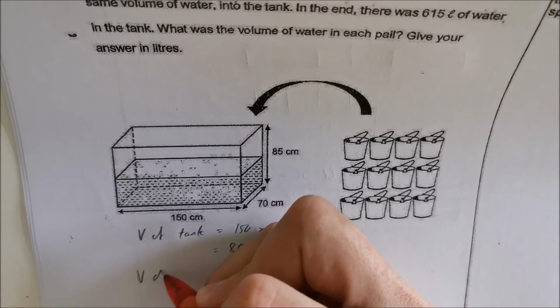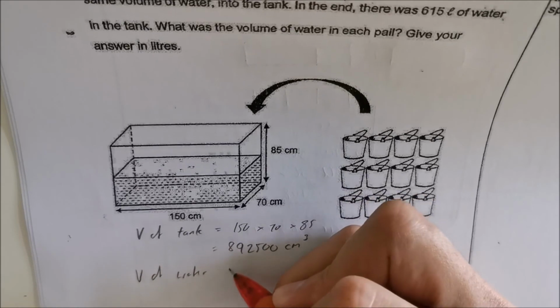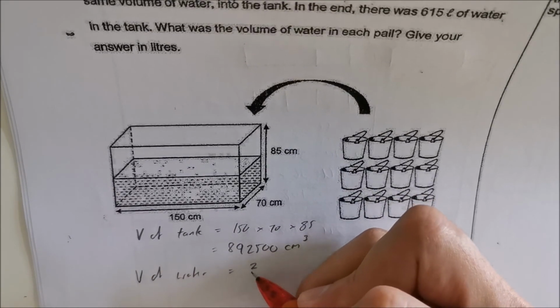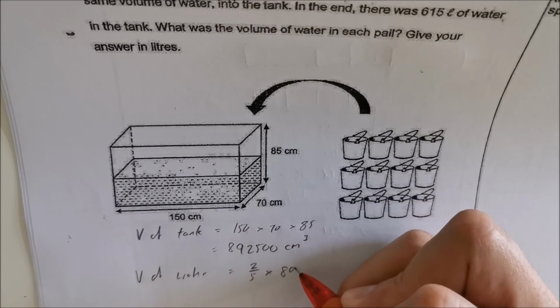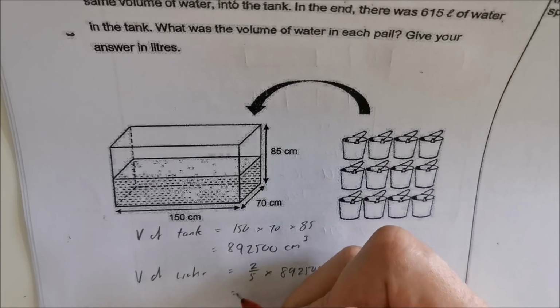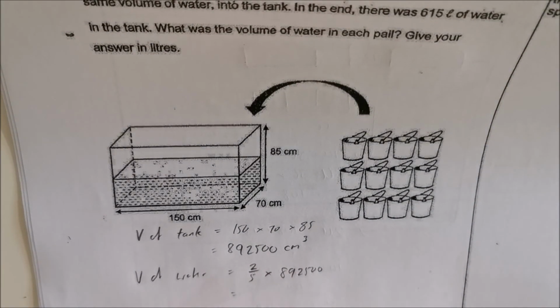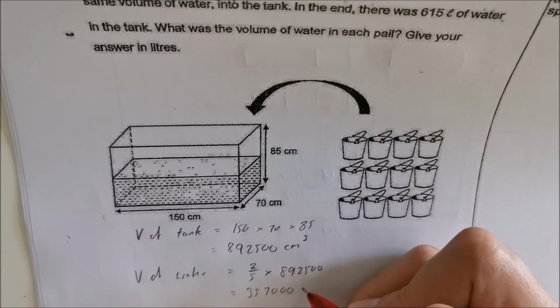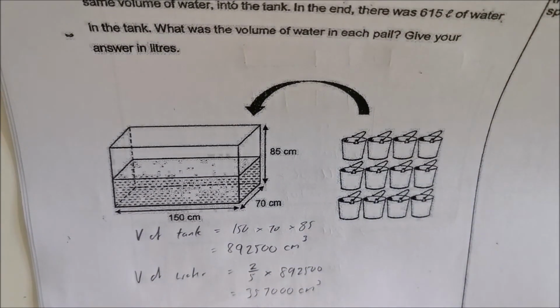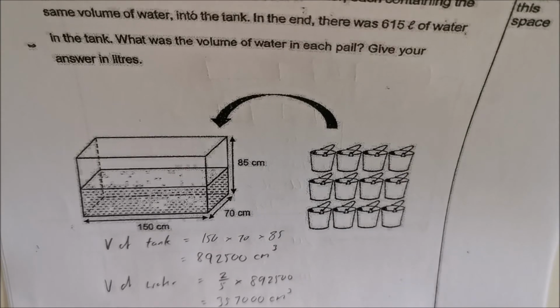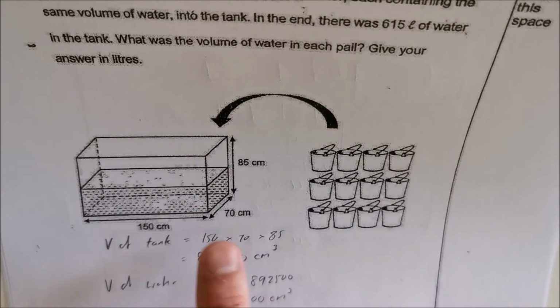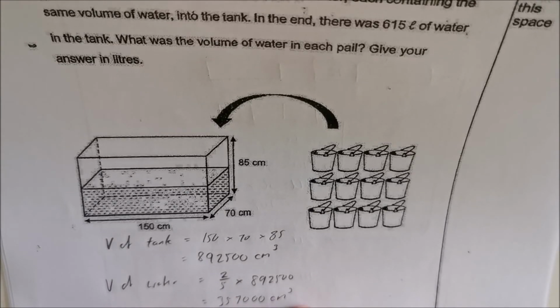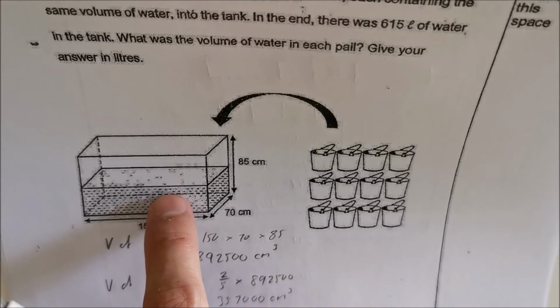So the volume of water is just 2/5, means we just take 2/5 times 892,500. Okay, so I'll get 357,000 cm cube. So there is 357,000 cubic centimeter of water inside this tank.